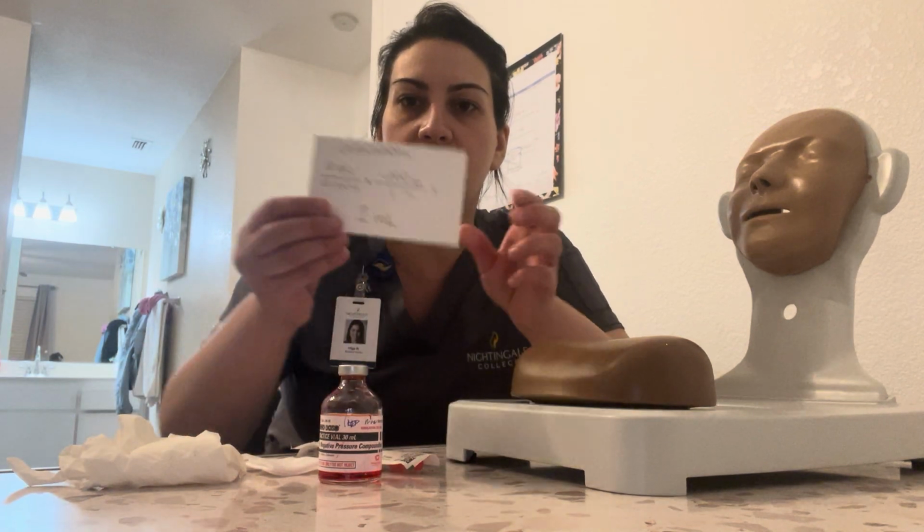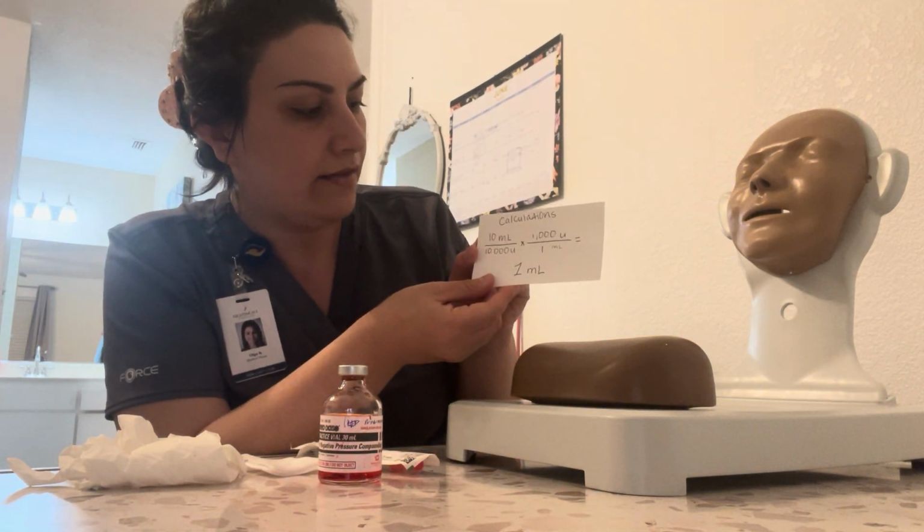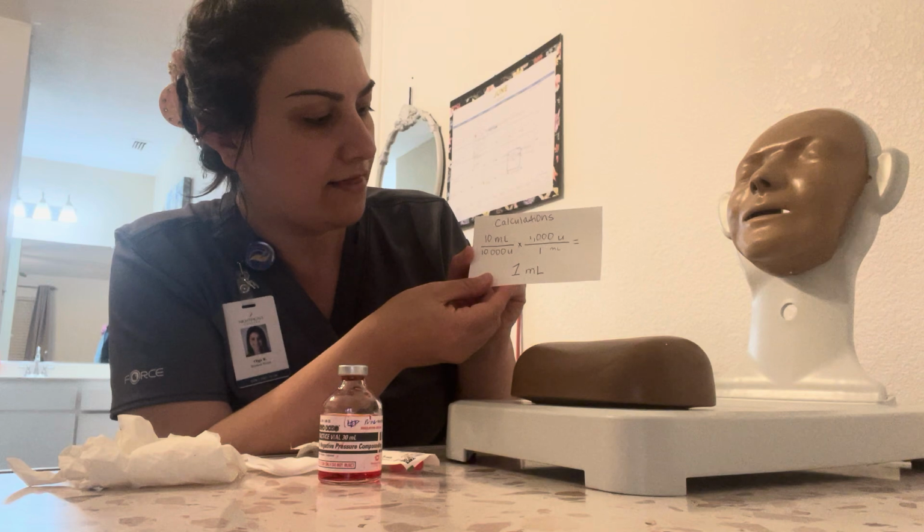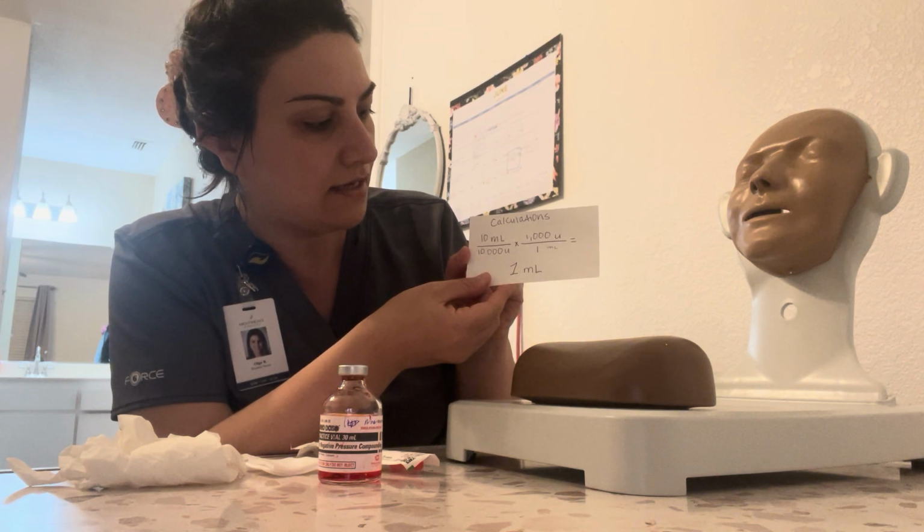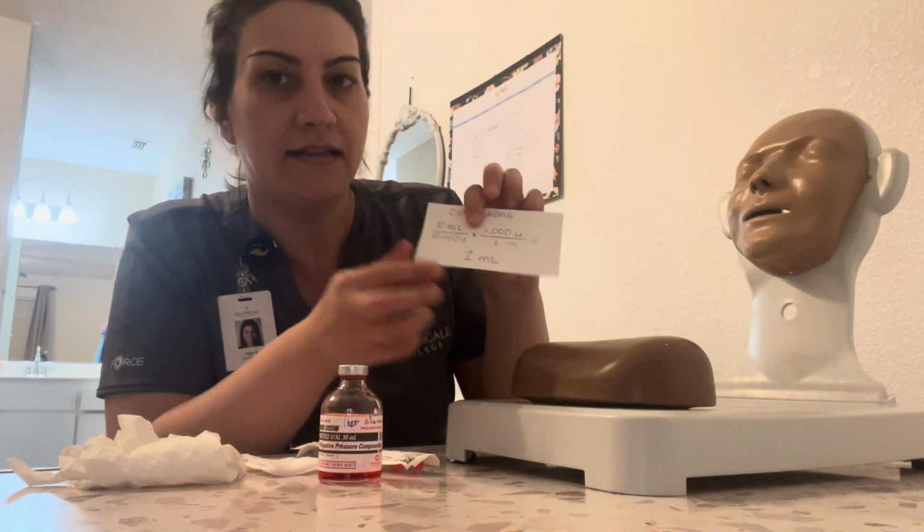Patient is going to be receiving heparin injection. The dose reads 1 milliliter over 1,000 units. So patient is going to be receiving 1 milliliter of that. I have the calculation dosage right here, nothing in the back. It reads calculation 10 milliliters over 10,000 units, times that by 1,000 units over 1, and it's going to be equalizing to 1 milliliter. I'm going to set this aside here.